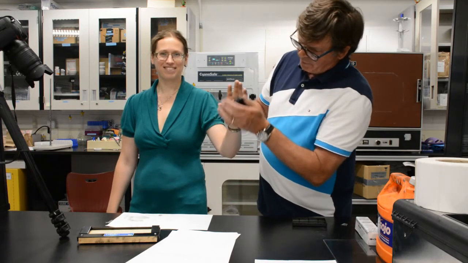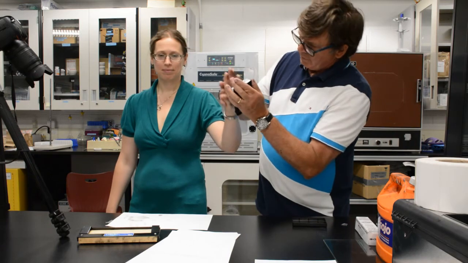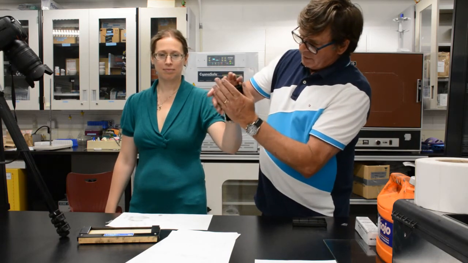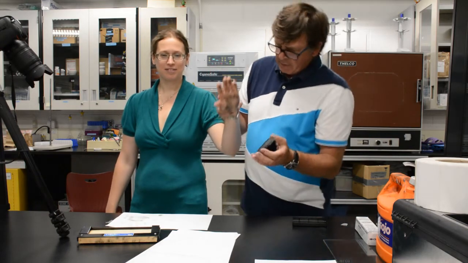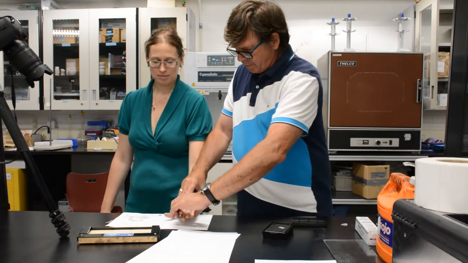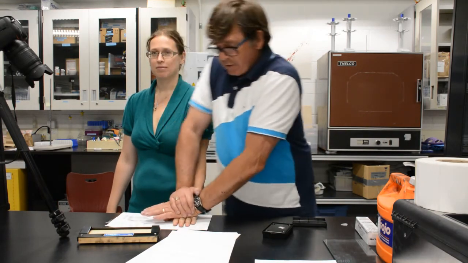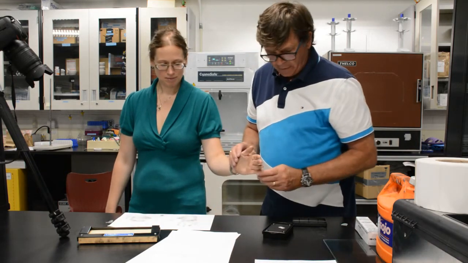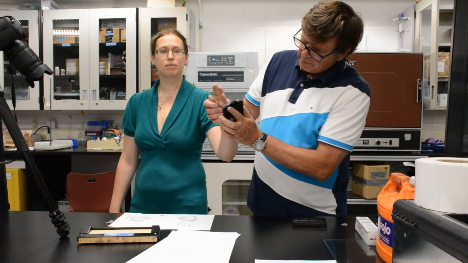This pad is pretty much done. Heel of the hand, a little bit of pressure, flatten out that area in the center, and then we do the writer's palm.